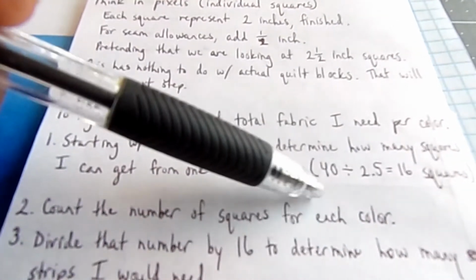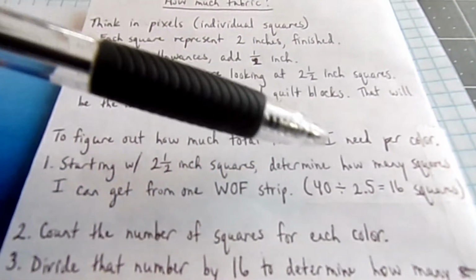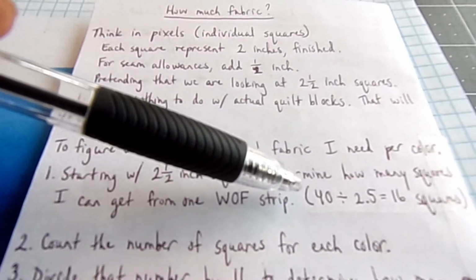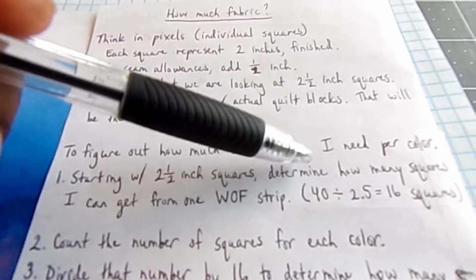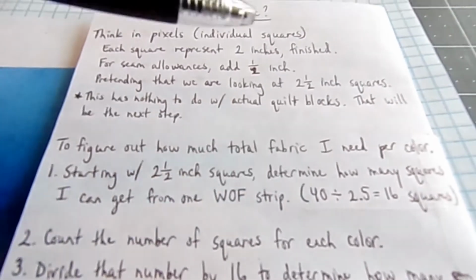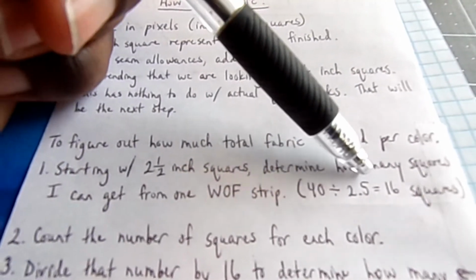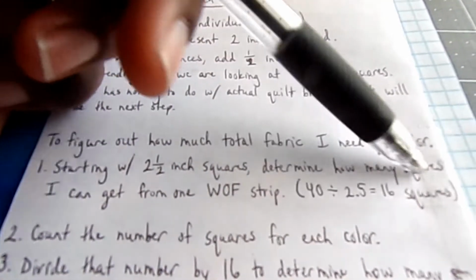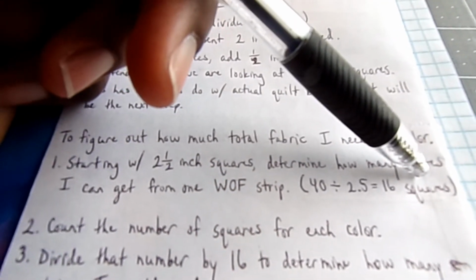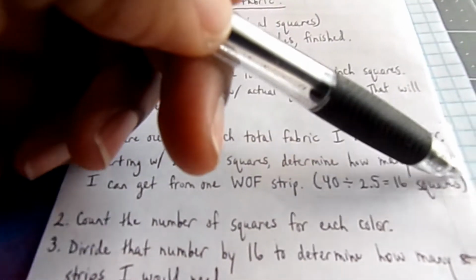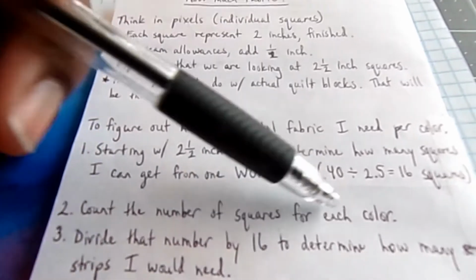And so what I did was I divided 40, and you could use either 40, 42, or 44, depending on what you feel like the width of your strip is going to be. I normally use 40 because I know that it'll automatically give me some extra fabric. Okay, so for the squares per width of fabric strip, I divided 40 by 2.5 inches, and that gives me 16 squares. So for each strip of fabric that I cut, if it was 2.5 inches, I would get 16 squares out of that.